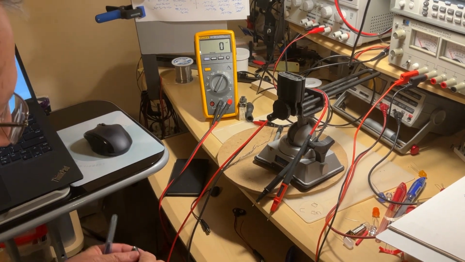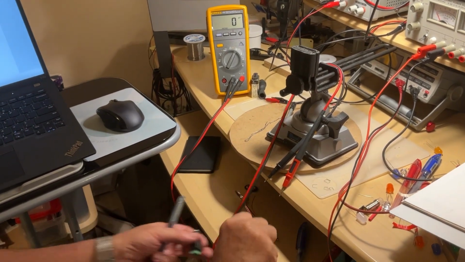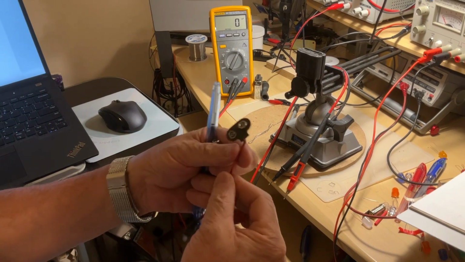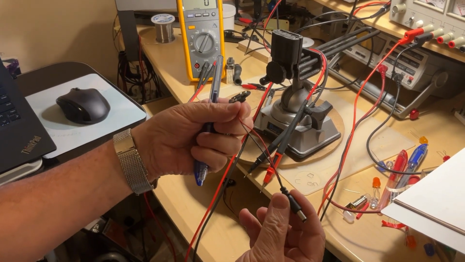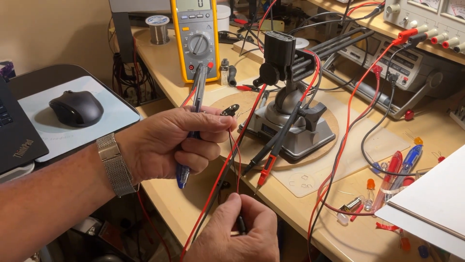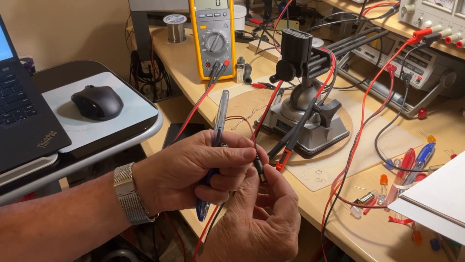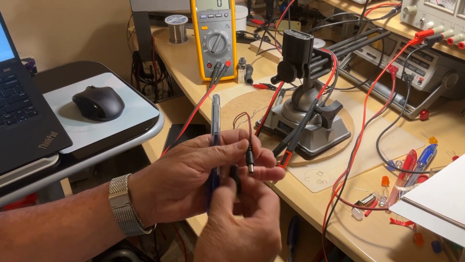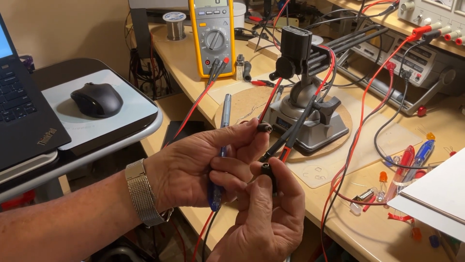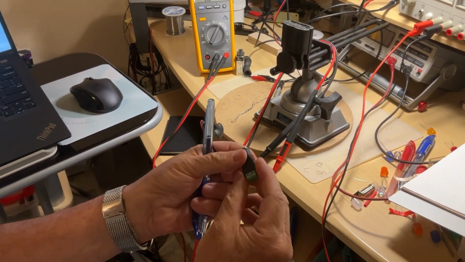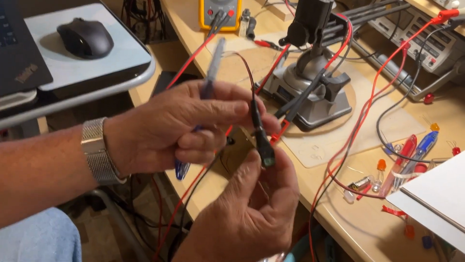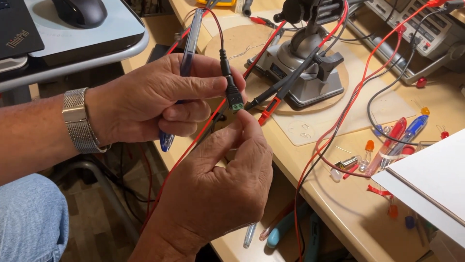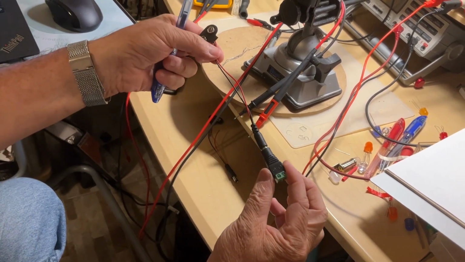I'm going to pick up a 9-volt battery connector. This is one I found in my junk box. And I'm going to pick up another kind of connector, which is a conversion from the jack to 2 pins. And I'm going to use this one.